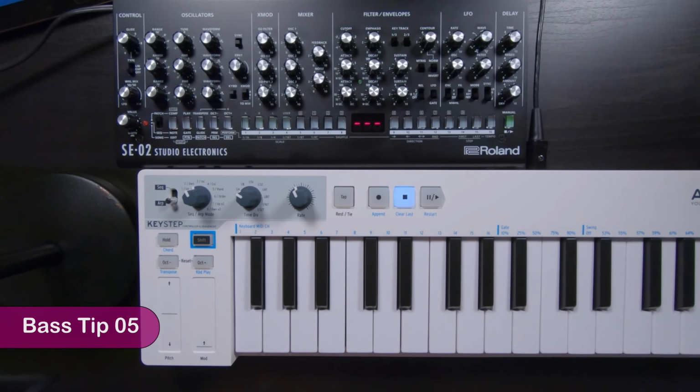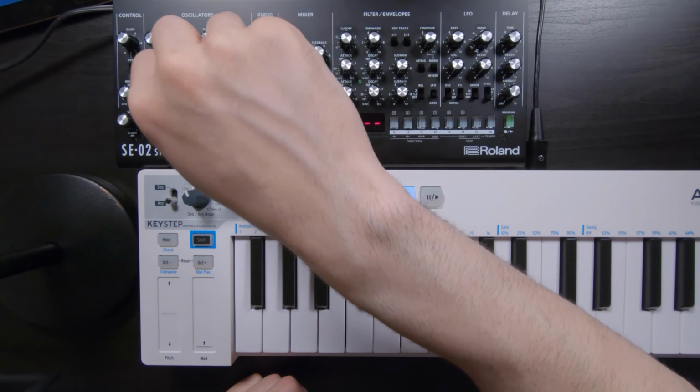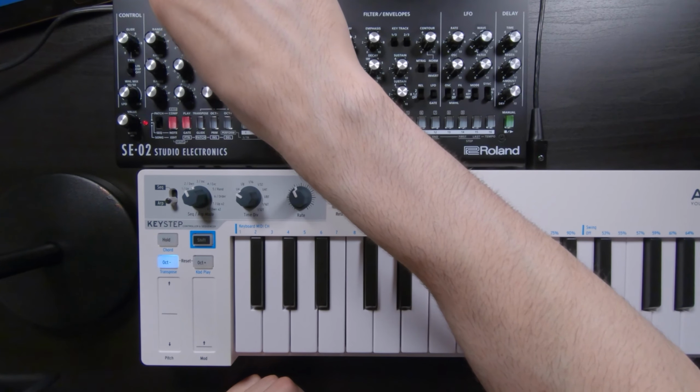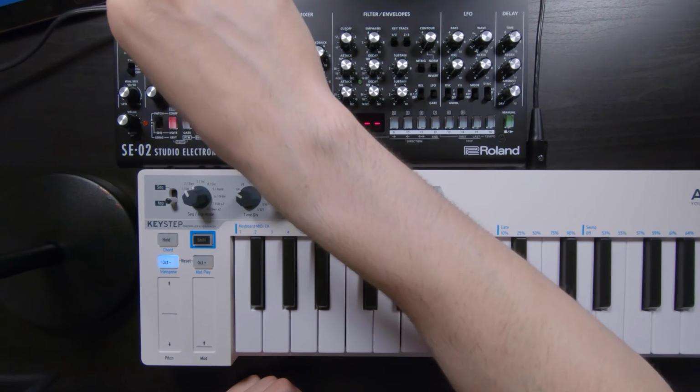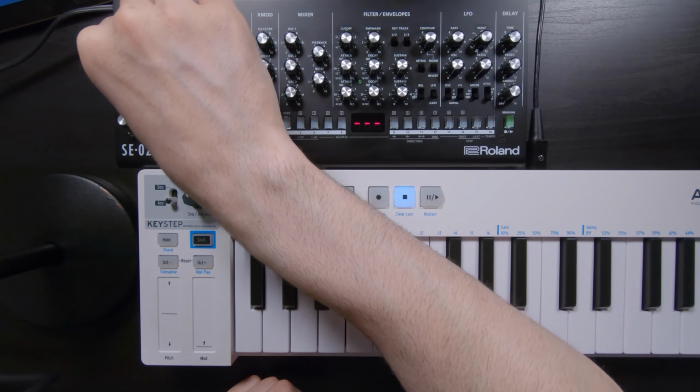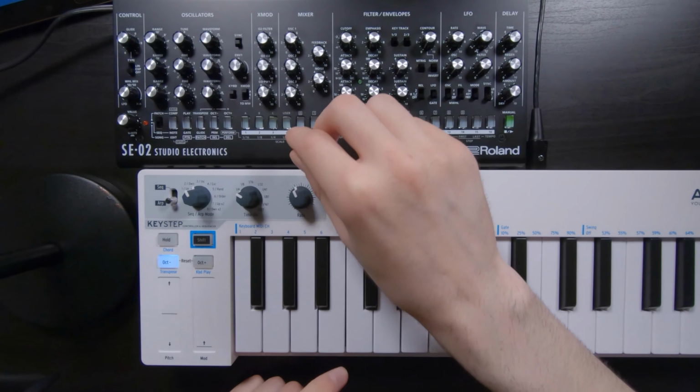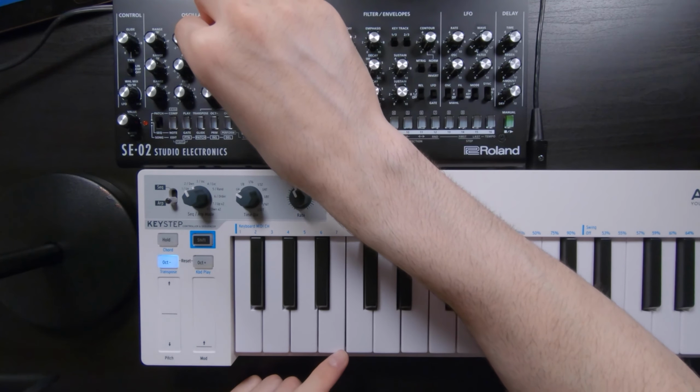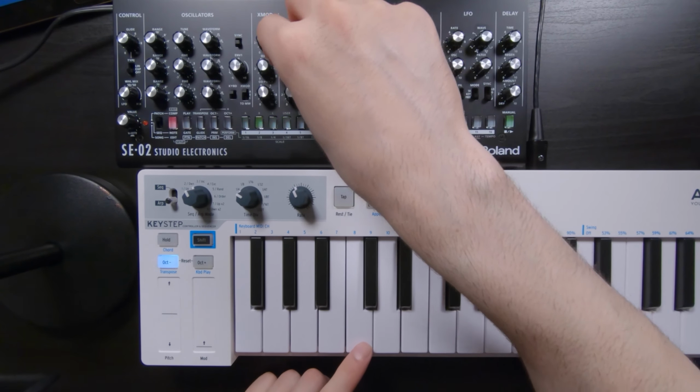Another great way to add movement to your bass sound is LFO. Let's go with 2 oscillators. Oscillator 1, let's do sawtooth, 8 feet, and oscillator 2, 8 feet as well, or just leave it at 16. Let's do square wave. Let's turn it up in the mixer.